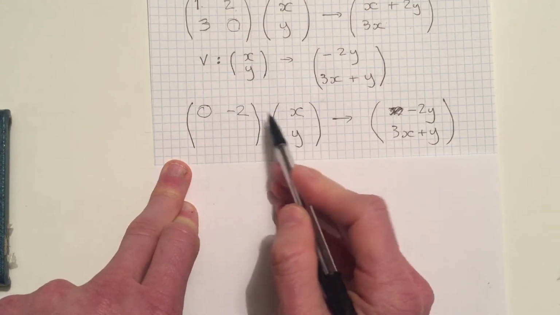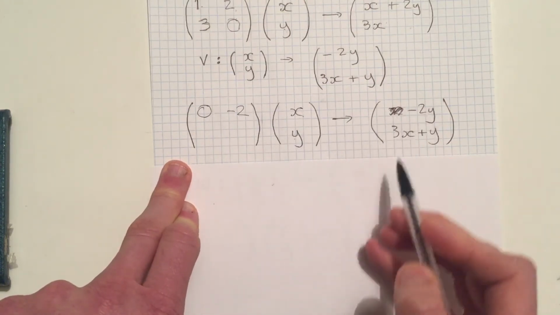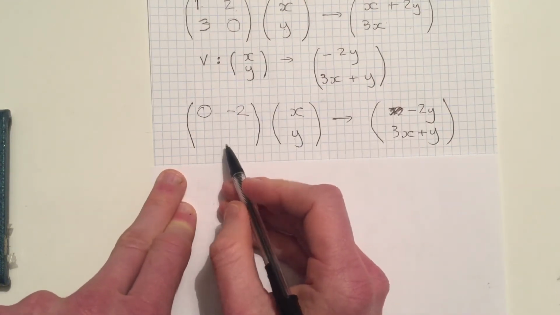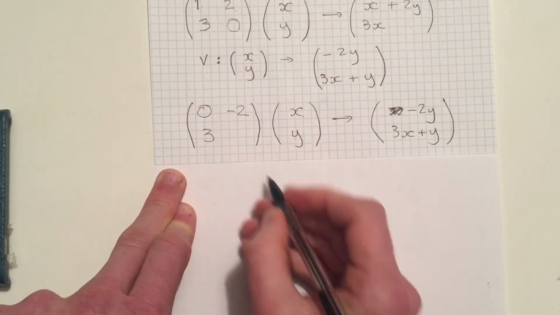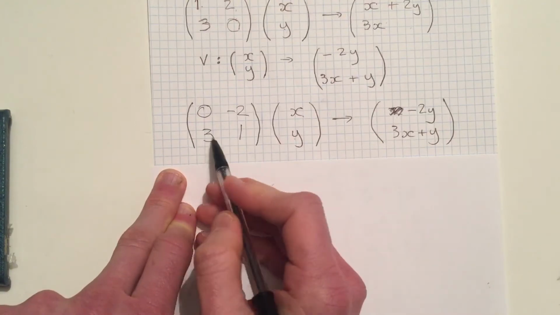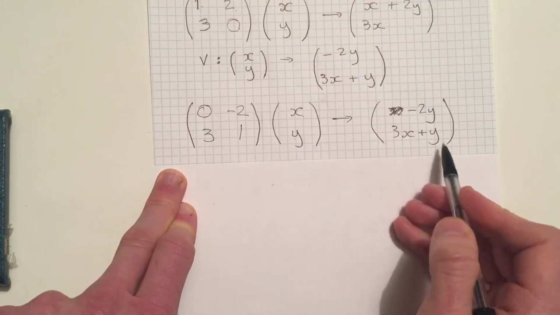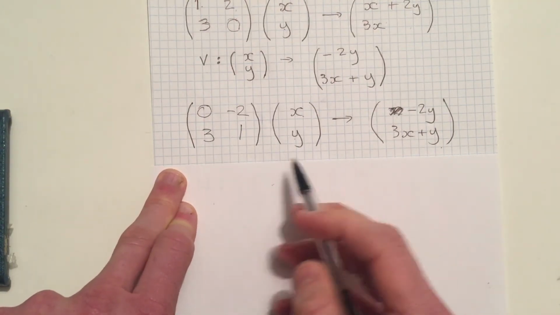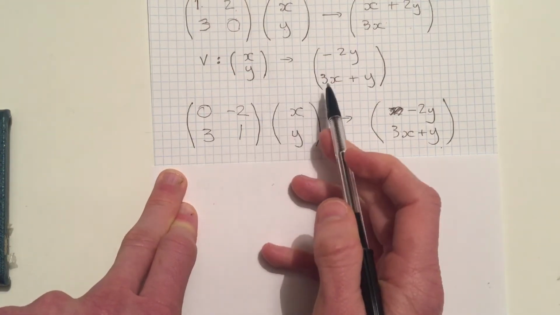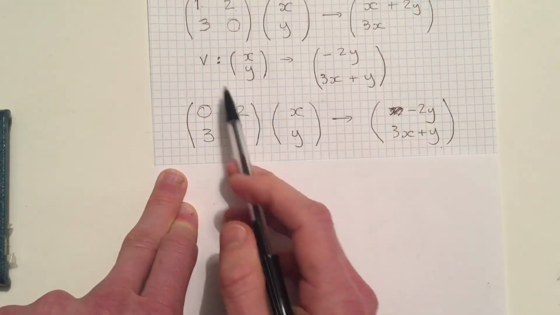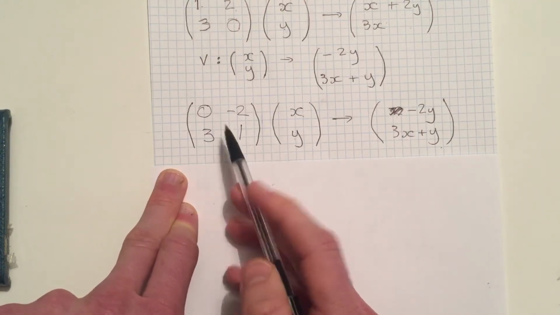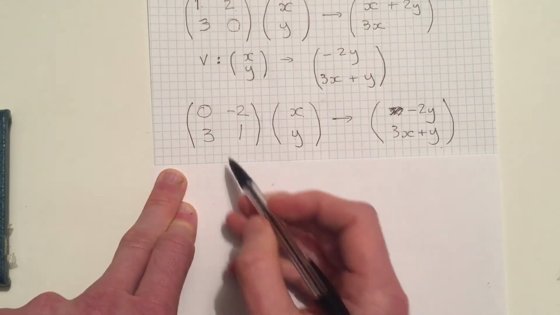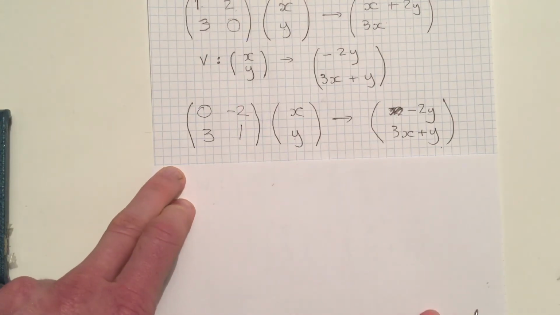So 0x plus minus 2y. And on the bottom row here, I know this is going to have to be a 3, and that's going to have to be a 1 to get a 3x plus 1y. Again, this is a linear transformation because I can represent the transformation with a 2 by 2 matrix where each of the elements is a constant number.